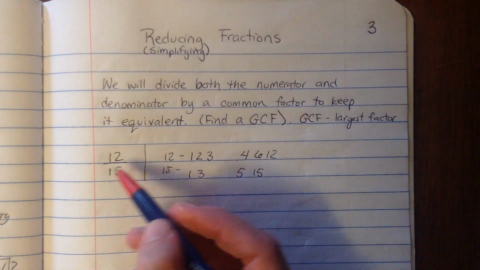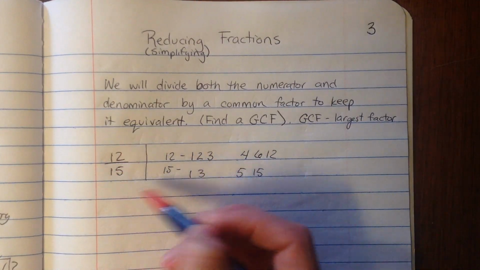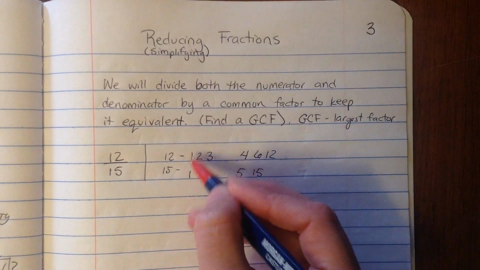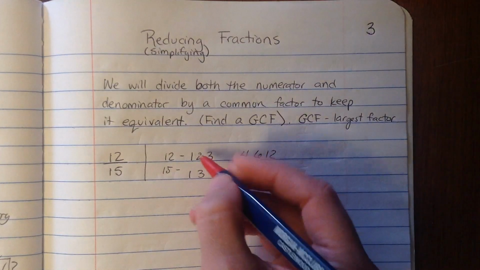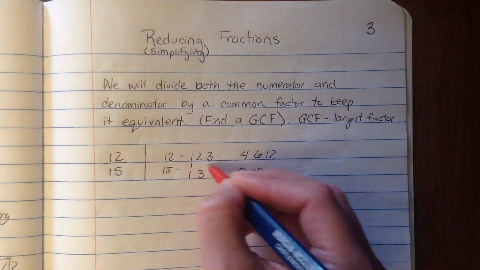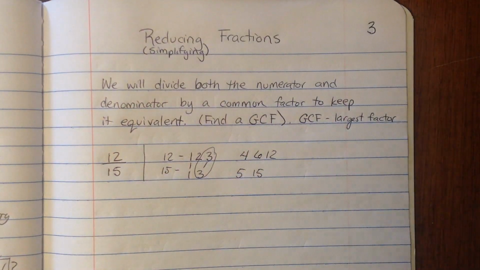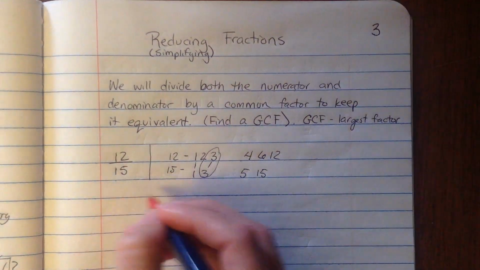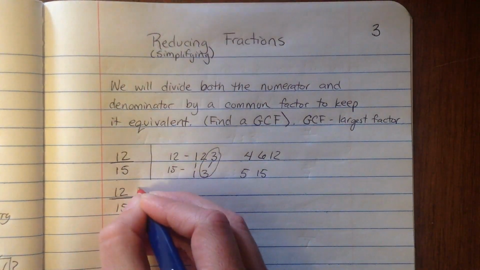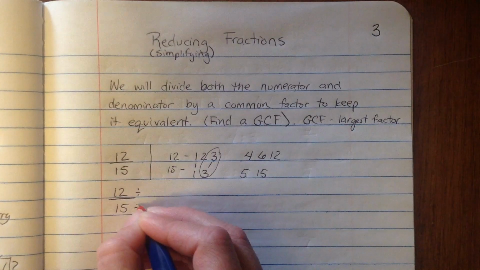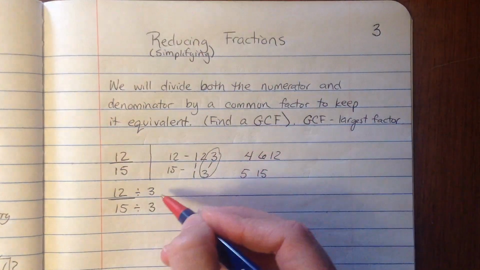Now what we look for is what is the largest number that will divide both of these numbers. And so I start looking for common factors. Well, 1 is common, 3 is common, and that's all, right? 1 is common, 3 is common, but which one of those is the greatest common factor? Well, the factor is 3. And so what I'm going to do is I'm going to be able to take 12/15 and I'm going to divide both the top and bottom by the number 3, because that is my greatest common factor.